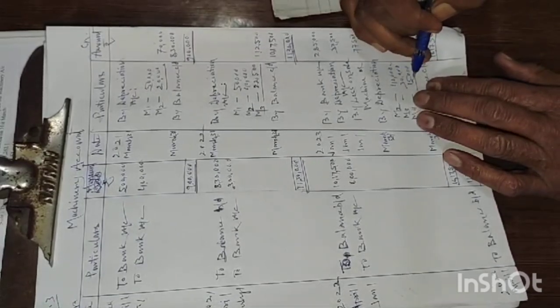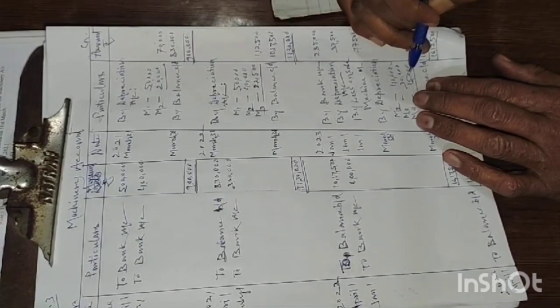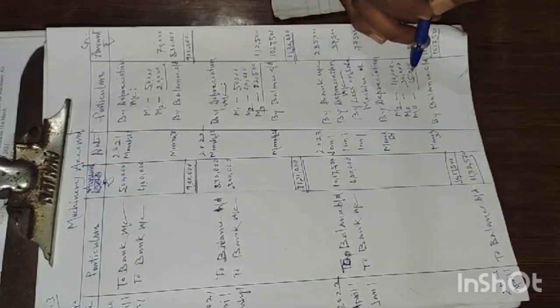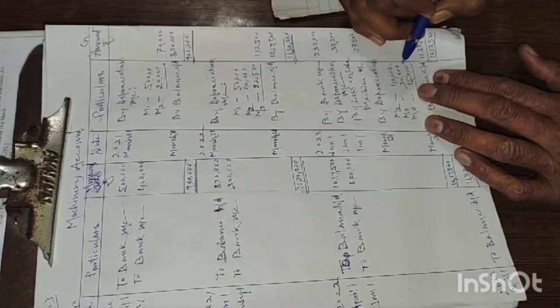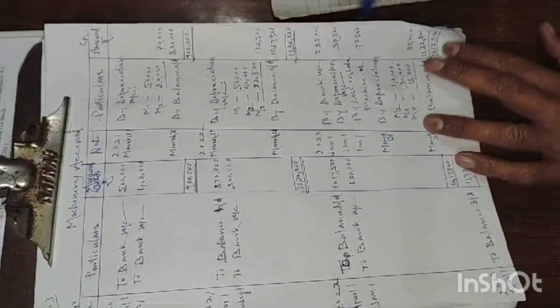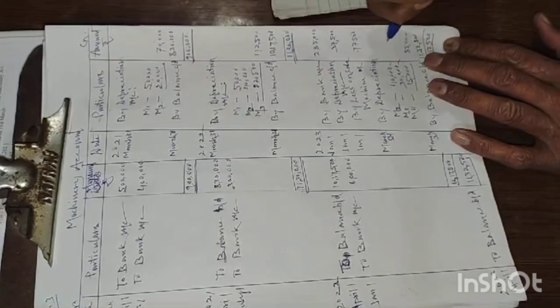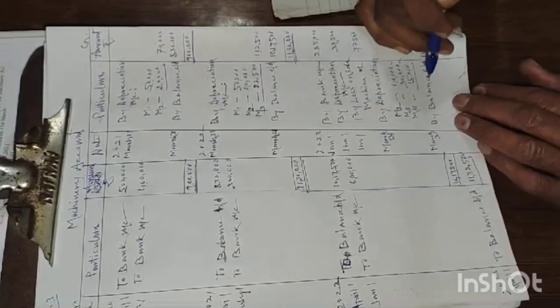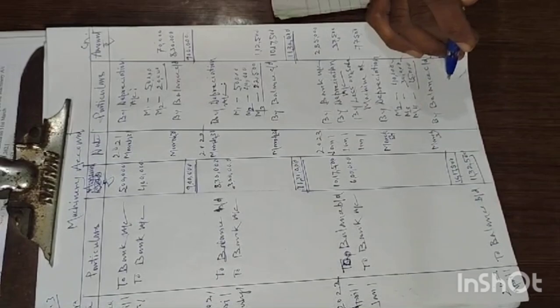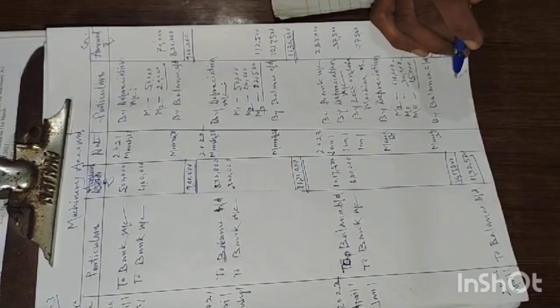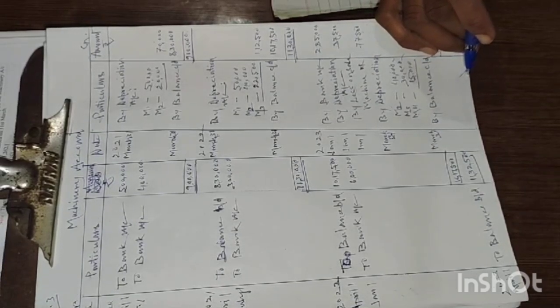Again on third machinery, the cost of third machinery is 3 lakh. On this machinery, this year we'll charge depreciation for whole year. So on 3 lakh at the rate of 10%, the depreciation will come 30,000. Again on fourth machinery, the fourth machinery was purchased on 1st January 2023. So on this machinery, we will charge depreciation for 3 months, January, February and March.